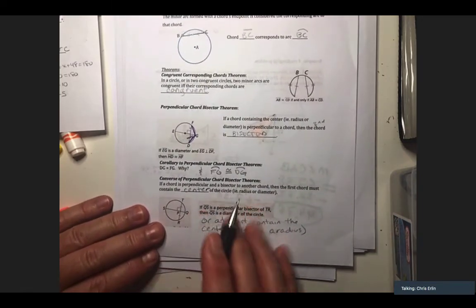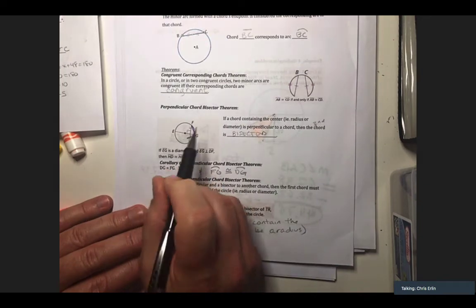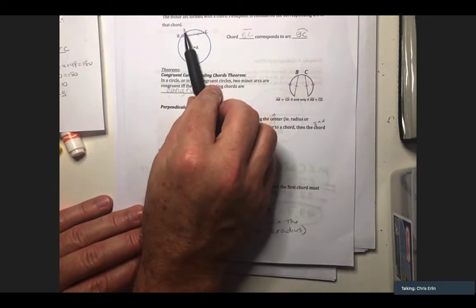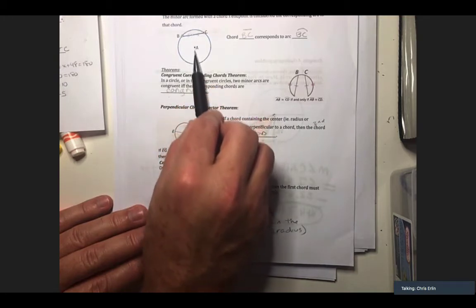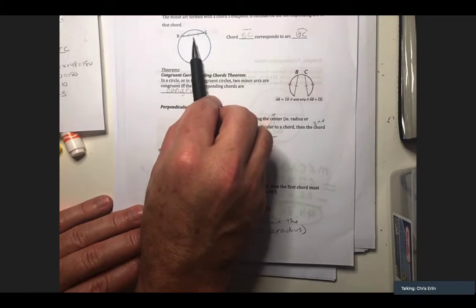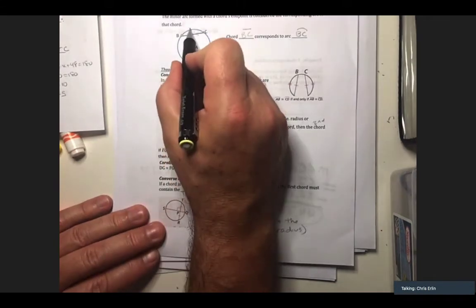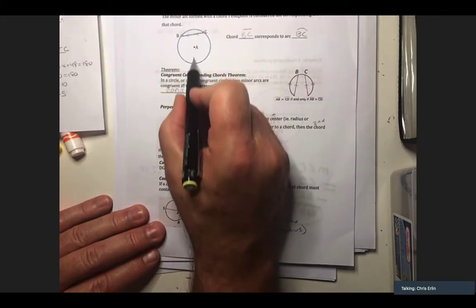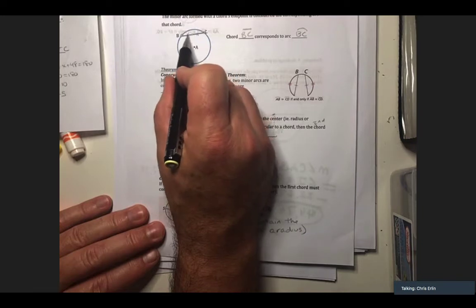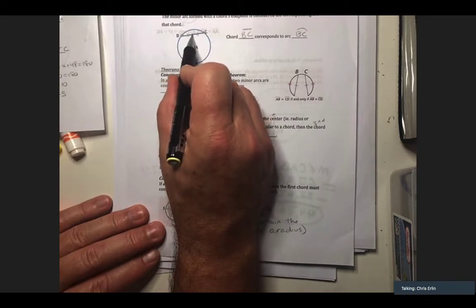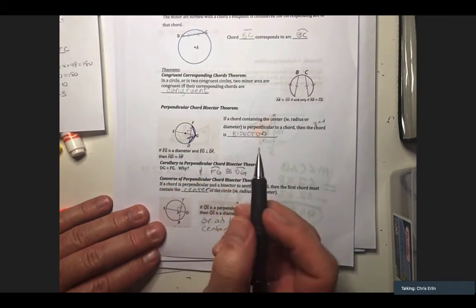We've also got something called the Perpendicular Chord Bisector Theorem, which states that if I have a chord and I intersect it in such a way that it is through the center, in other words, I'm using a diameter or a radius that is perpendicular to it, there's three components. It's a radius or diameter, contains the center. It is bisecting this chord, and it makes a right angle. And if I have any two of those, the third must be true.